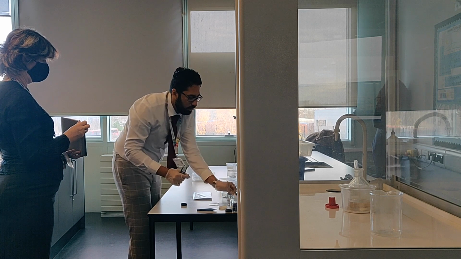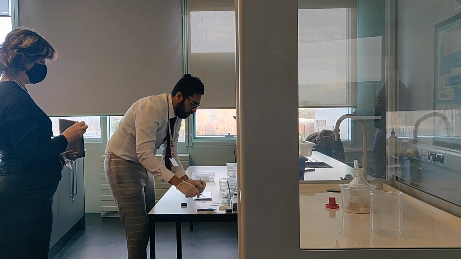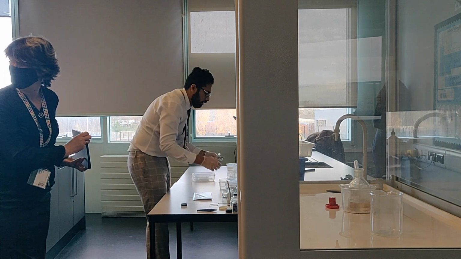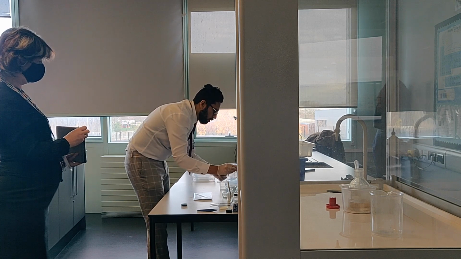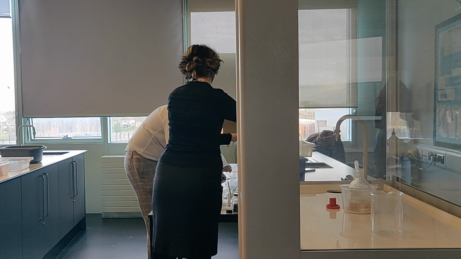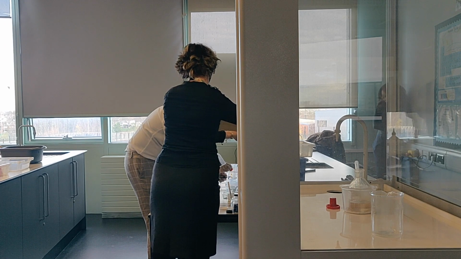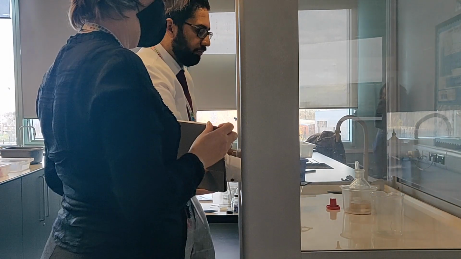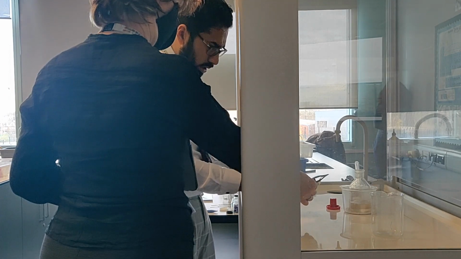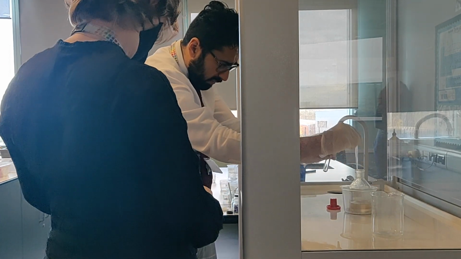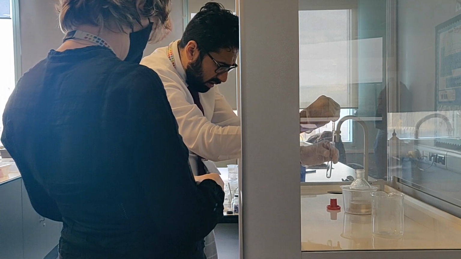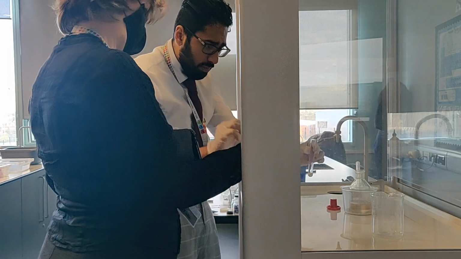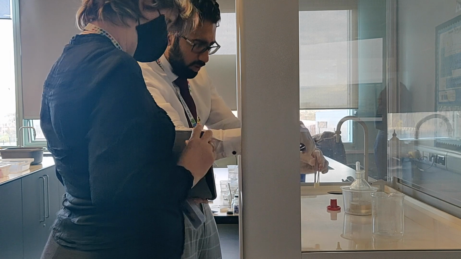Okay, the same thing with the sulfuric acid, add a few drops, and then have my filter paper over the top.